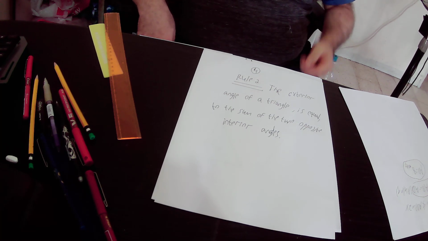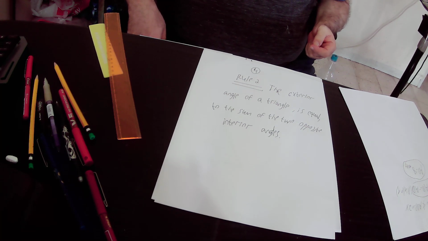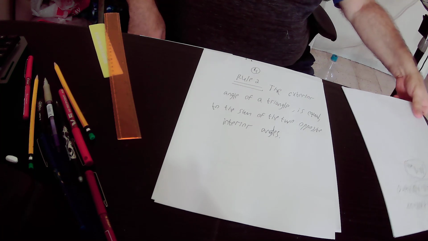I will read rule number 2 again. The exterior angle of a triangle is equal to the sum of the two opposite interior angles.